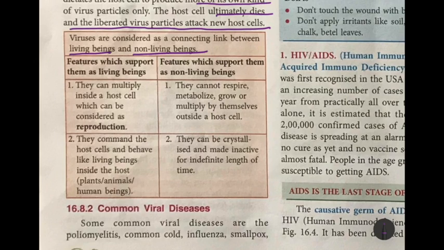Features which support them as living beings: they can multiply inside a host cell, which can be considered as reproduction. But they cannot respire, they have no metabolism, no life processes, they do not grow, and they do not multiply by themselves outside a host cell. That is, outside the cell, it is non-living. Next, they can command the host cells, telling them what to do, and they behave like living beings inside the host, whether it is plants, animals, or human beings.